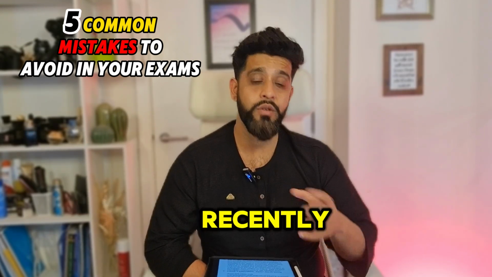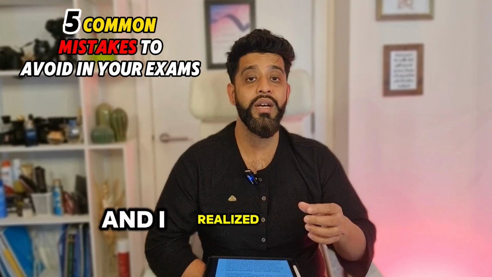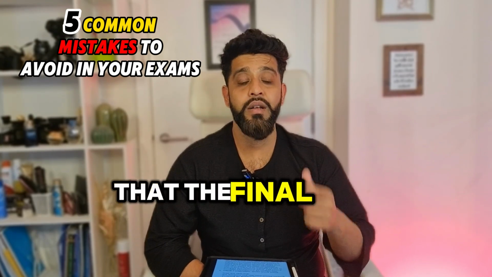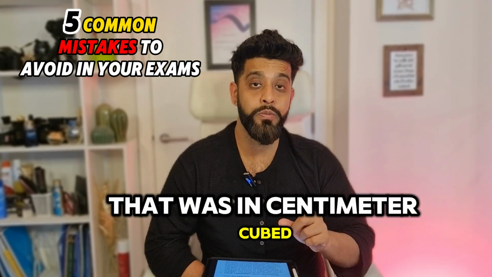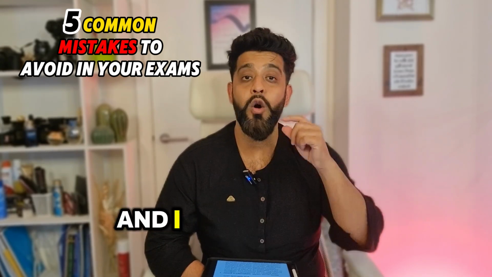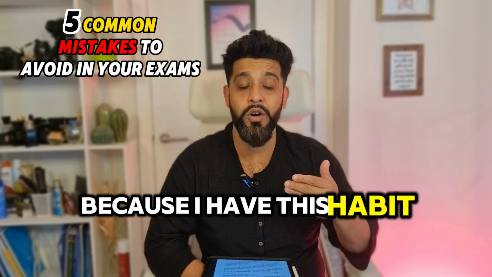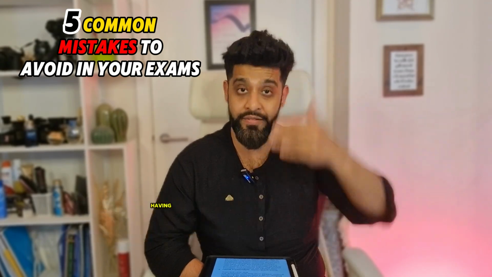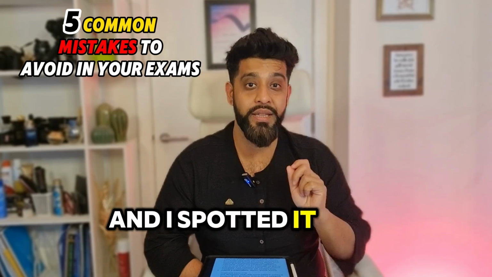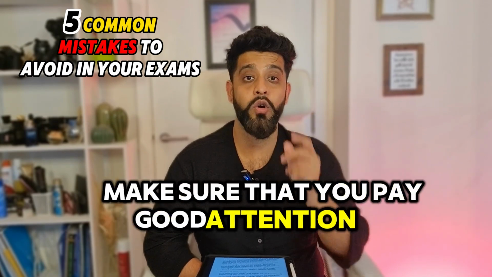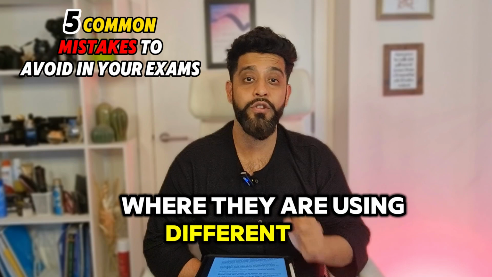For example, recently I was doing a question with some of my students and I realized at the end that the final answer required me to convert something that was in centimeter cubed into meters cubed. And I only realized this because I have this habit of going back to a question, having completed the answer, and doing another reading of it, and I spotted it then. So make sure that you pay good attention on questions where they are using different units.